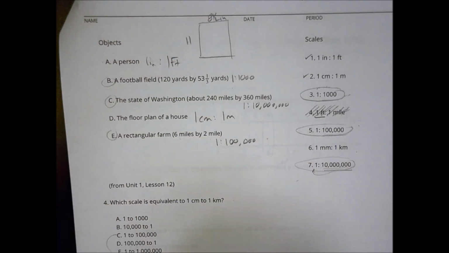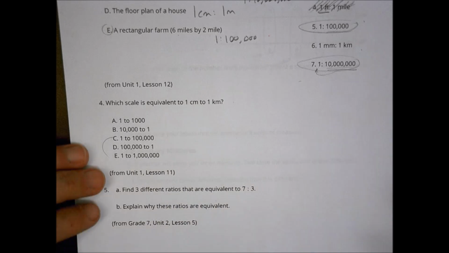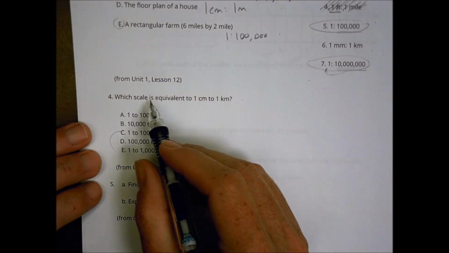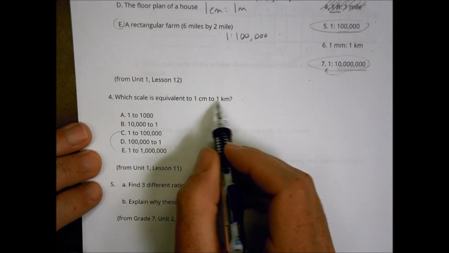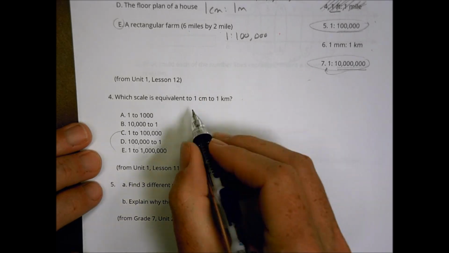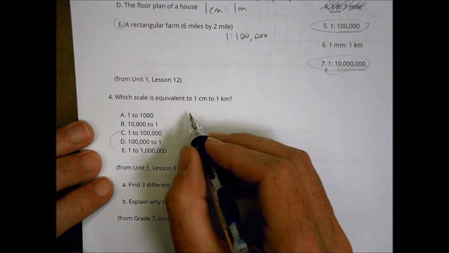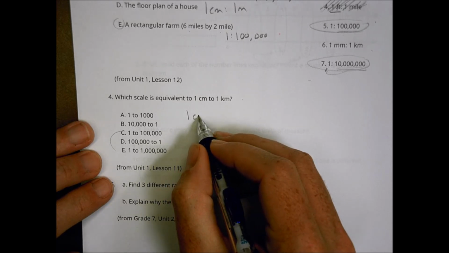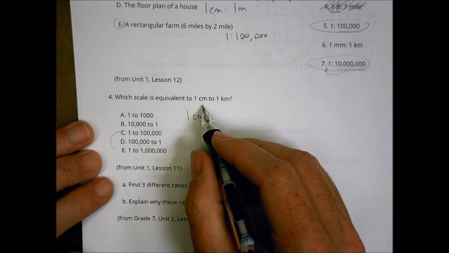Okay, number 4. For number 4, this goes back to unit 1: which scale is equivalent to 1 centimeter to 1 kilometer? The way we do this, if you think back to maybe 6th grade, is we could think about how many centimeters are in 1 kilometer.